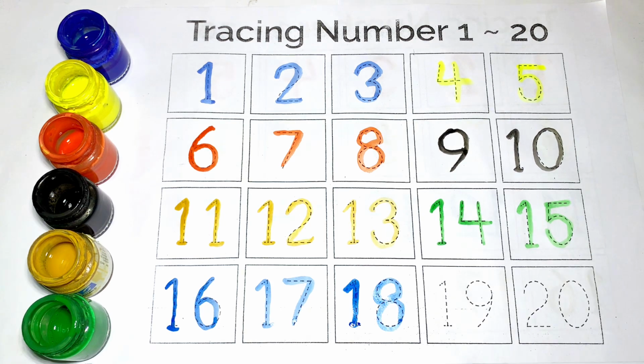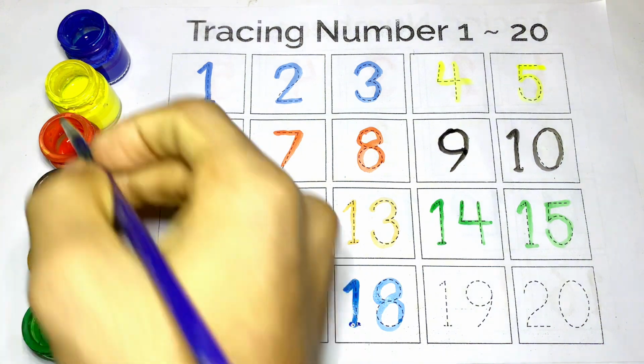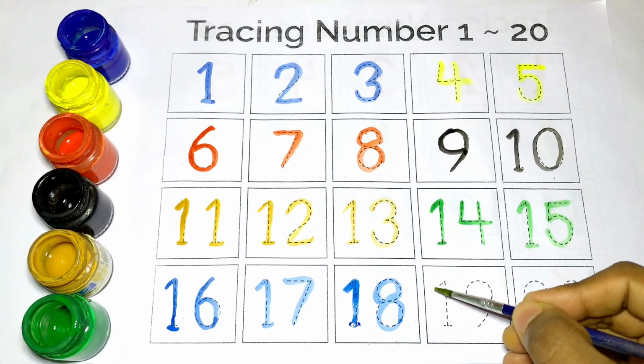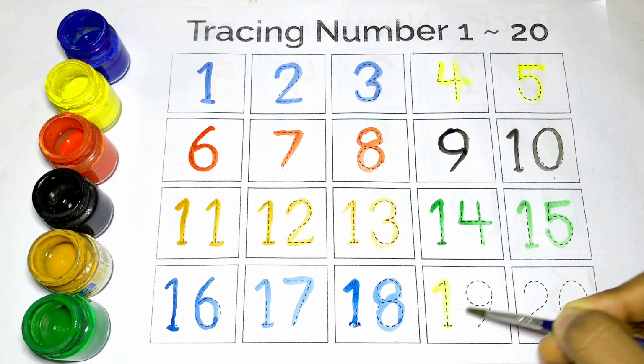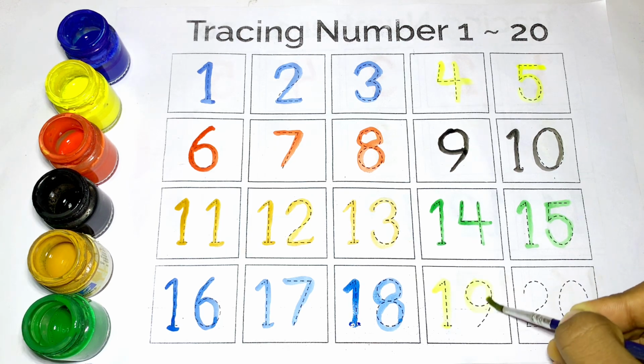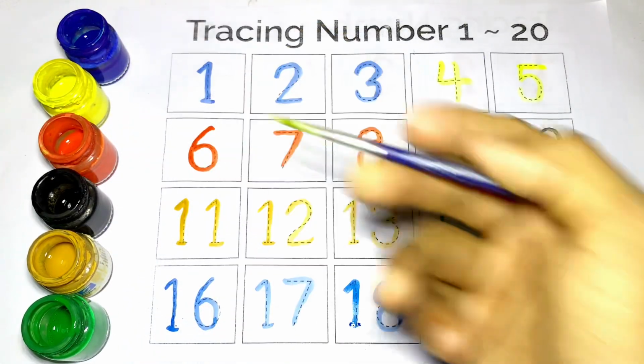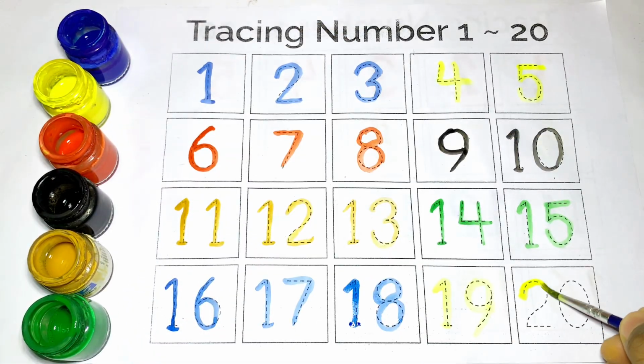Kids, now draw 19, the numbers of 19, and use yellow color. Kids, again use yellow color and draw 20, the numbers of 20.